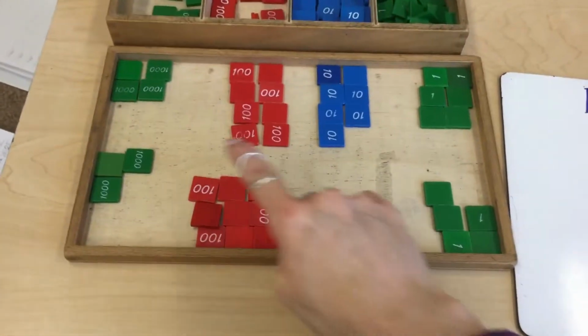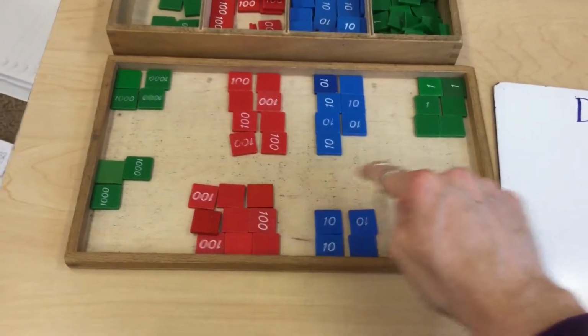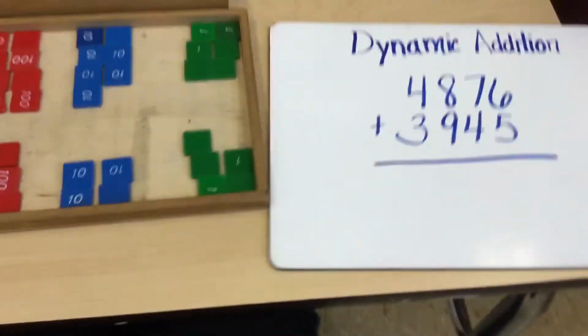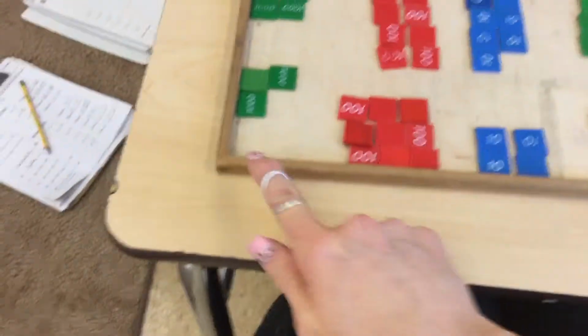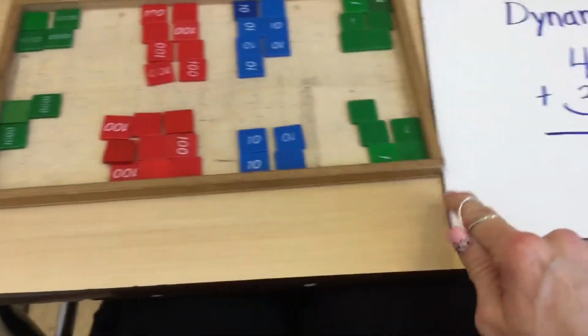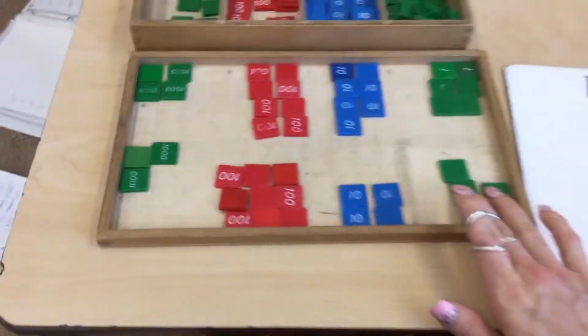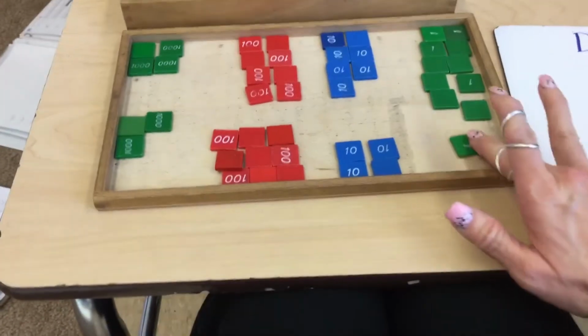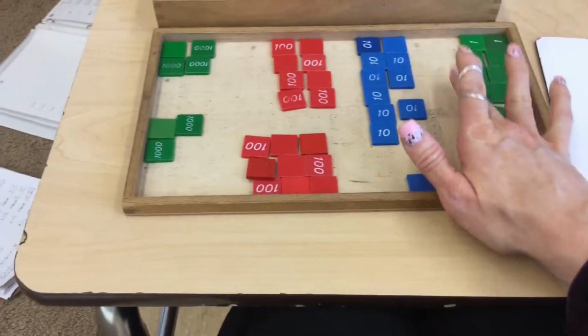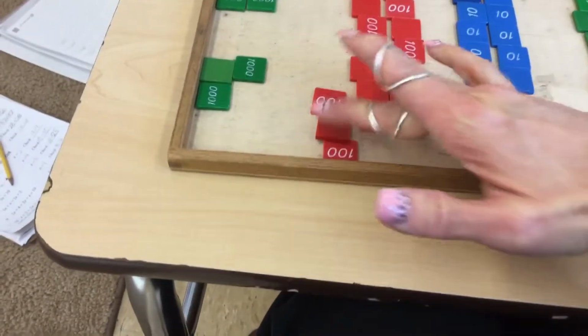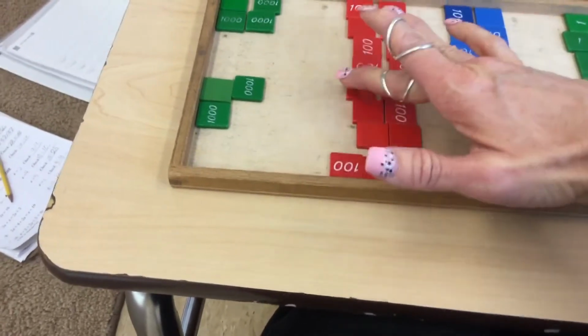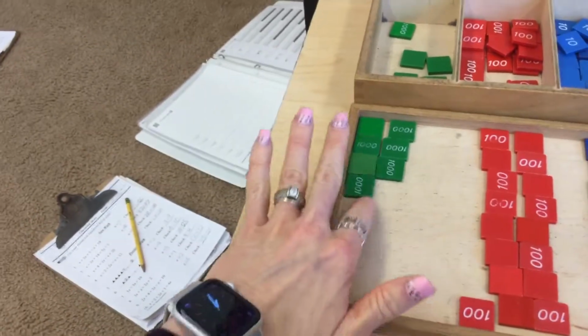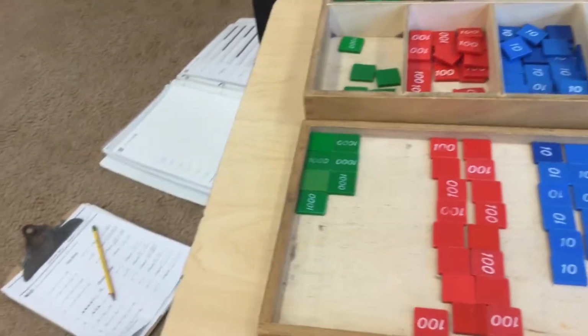So at the top, again, I have 4,876. On the bottom, my equation says I have 3,945, which I do. Now it's time to add them. So with addition, that means you're pushing up and you're combining your numbers. Pushing up, and now I'll have room for those extras hanging out down here. Sorry for the shakiness, trying.